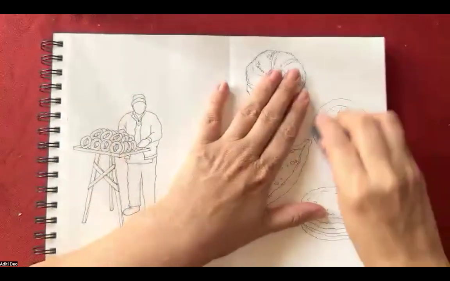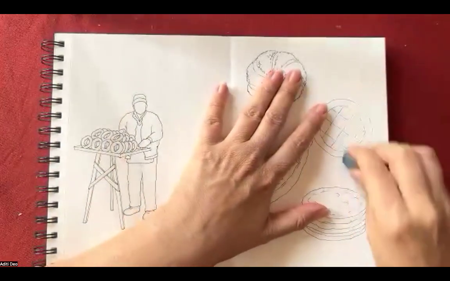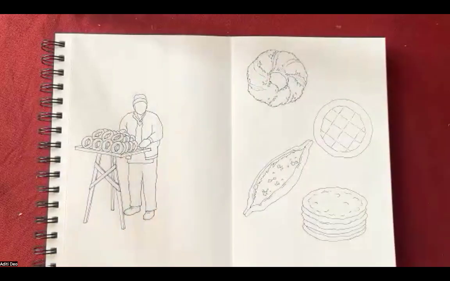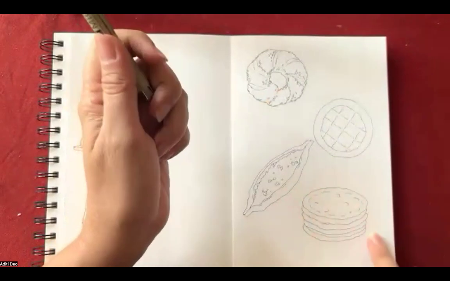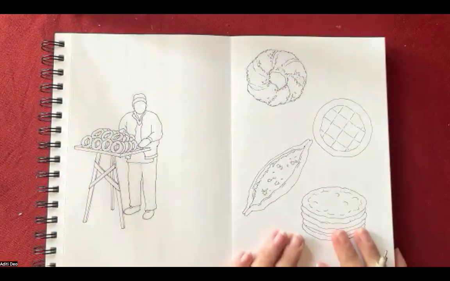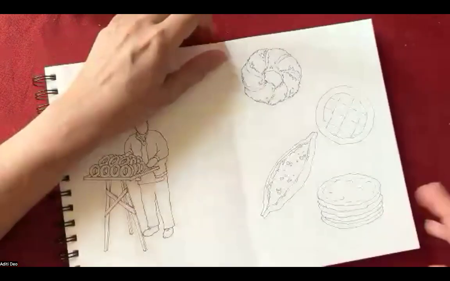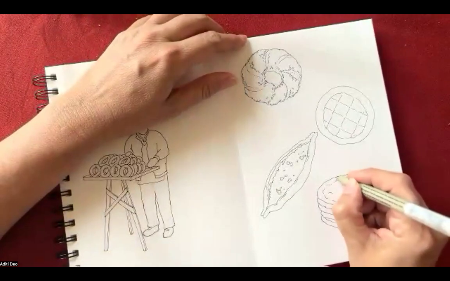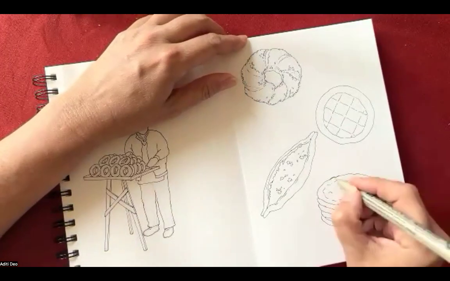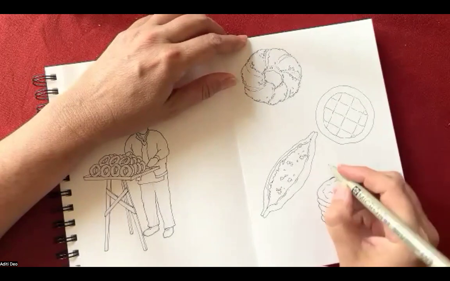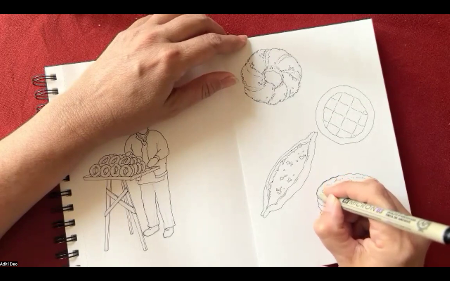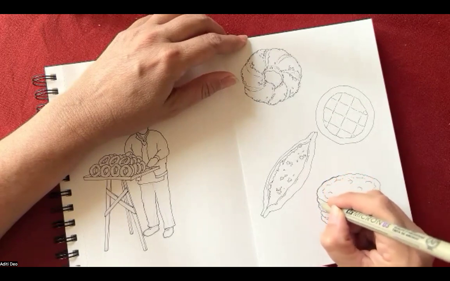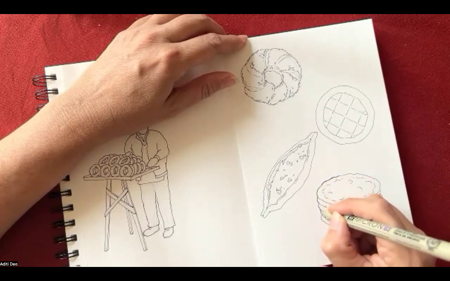Now, if you want to make the images look more graphic, you can use a thicker pen to just go around the edges. Not around every edge, but just the outline of the silhouette. I'm using a 0.3, but even a 0.5 or a 0.8 will change the look of the graphic.